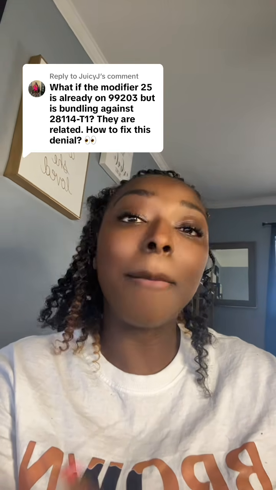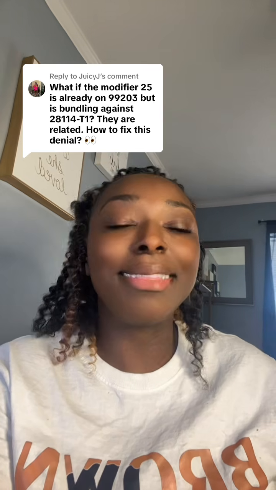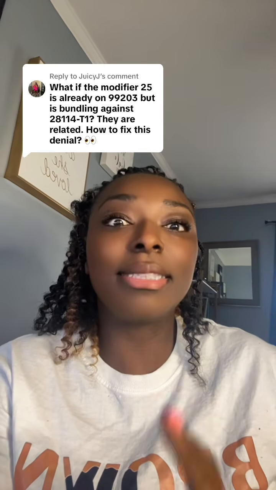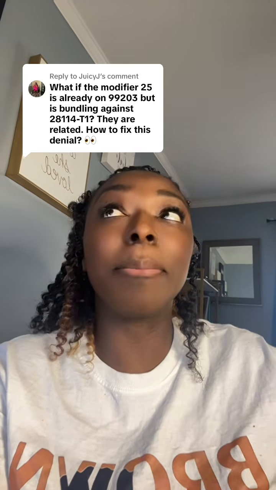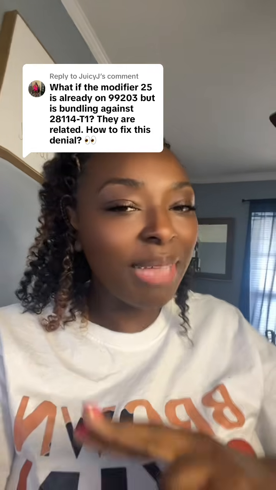Now, let's say they come back and they still deny it and they're still stating that it's bundling. Your next step is to submit an appeal, but make sure that they are not offering the standard services that come with that surgery. So it is beyond your standard pre-op care. It is beyond your standard conversations about the surgery that you would have on a day of surgery. Hope that answered your question, and I'm sorry if I provided a lot of information.